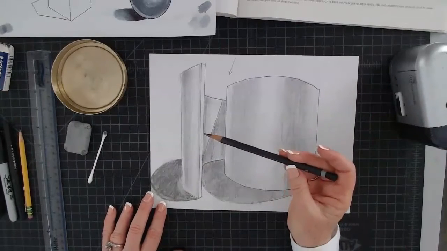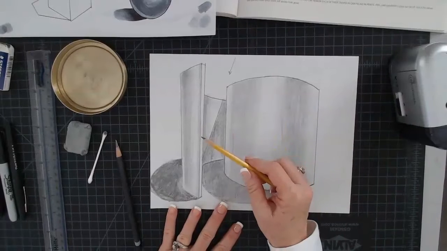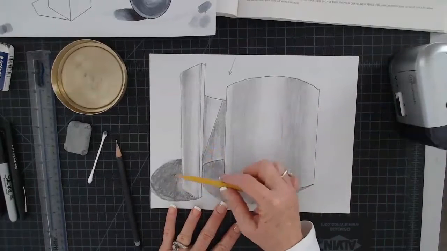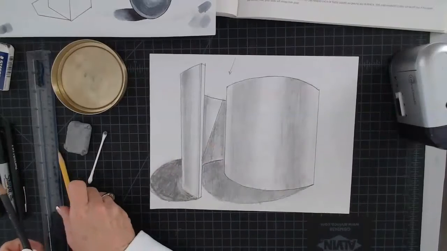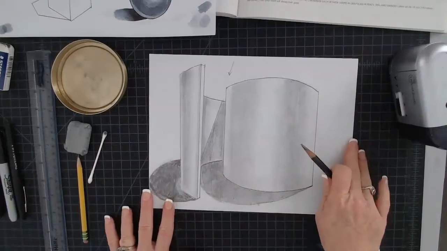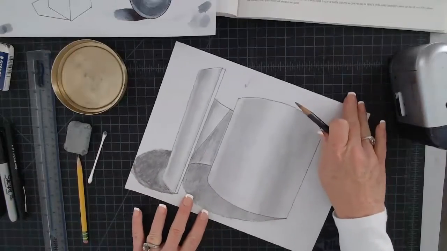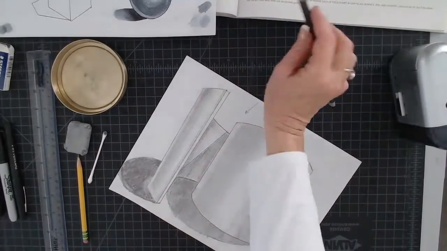I'm using an HB pencil, and I also have a number 2 pencil. I'm going to see how dark I can get the shadows with the HB, and then also come back over it with the number 2. You can use either one or whatever you have. Now I kind of like to tilt my drawings because that's just easier for me.